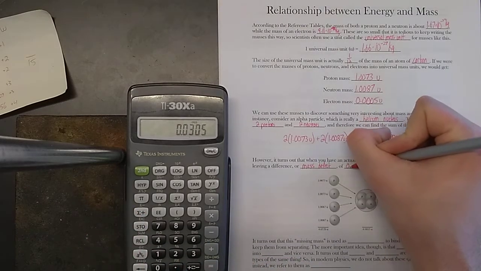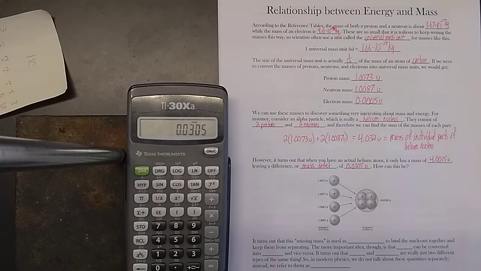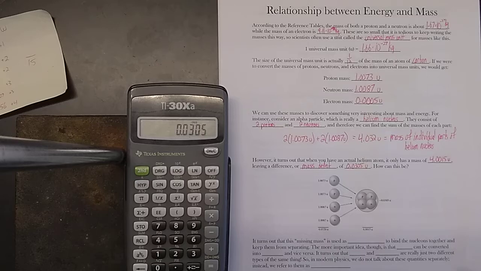There's a difference of 0.0305 u. How is this possible? Let me give you a scenario. This is like saying that if I took 5 of these 1 kilogram masses right here, and I just tied them together with very, very light string, then the effective mass of them all together would only be like 4.5 kilograms. Okay? That's crazy. That doesn't seem like it should make sense. It seems like it should be 5 kilograms, but that's not how this works.